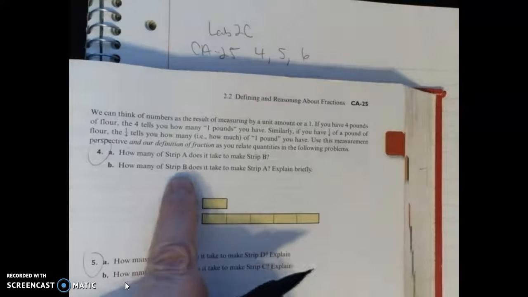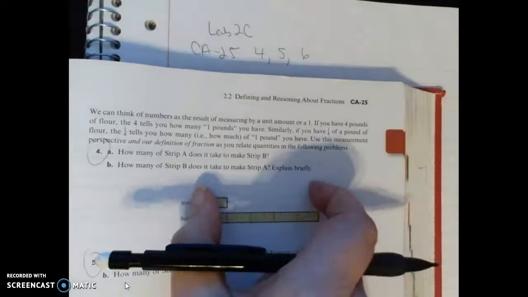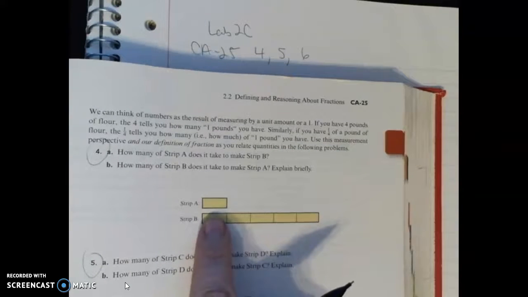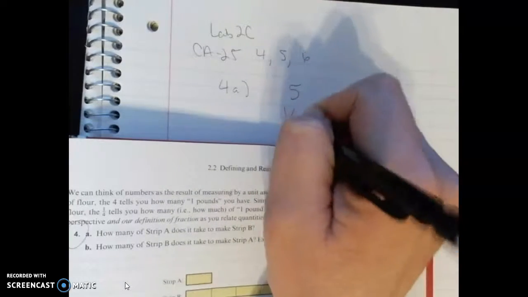And then it says, how many of strips B does it take to make strip A? Well, strip B, I don't even need all of it to make A. I only need 1/5 of it to make that. So that would be 1/5. Okay. All right, let's look at 5.